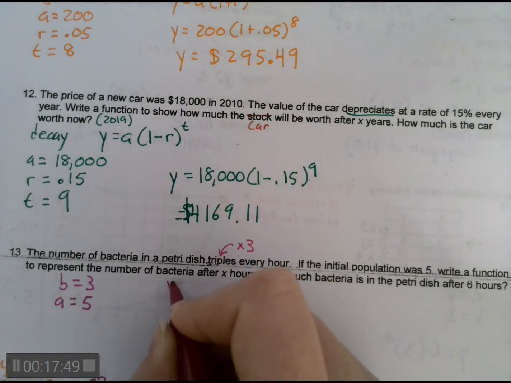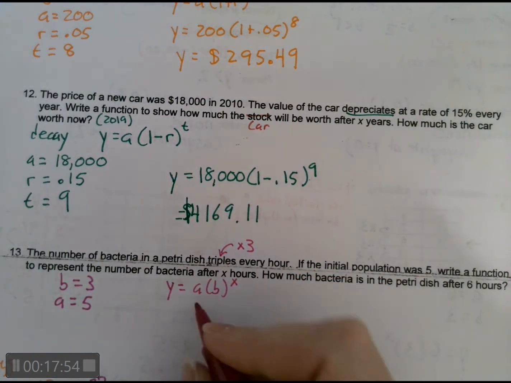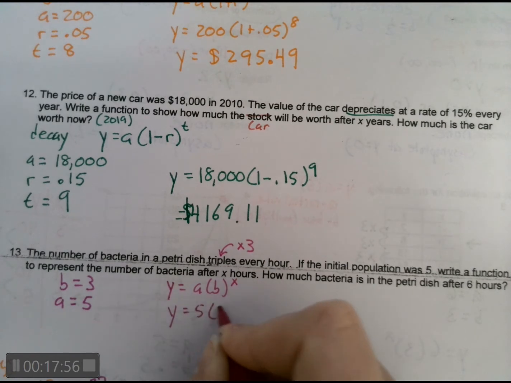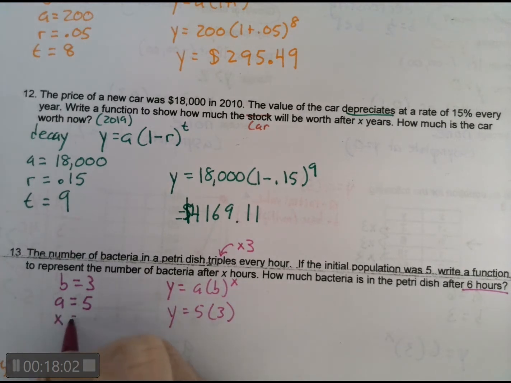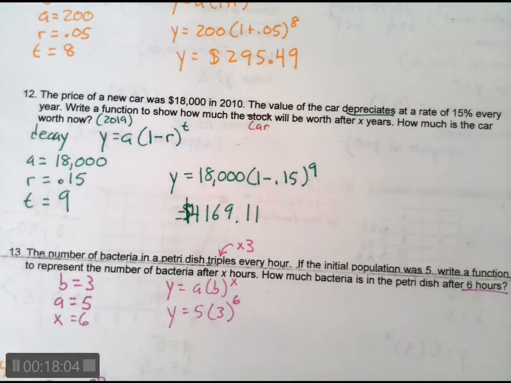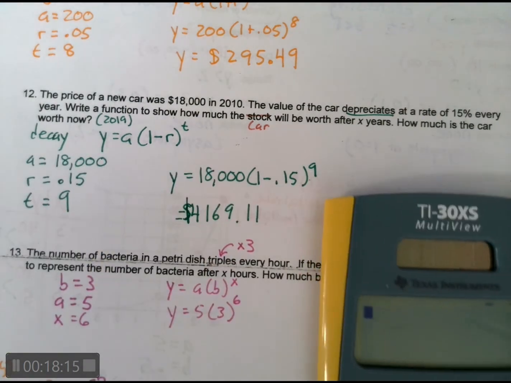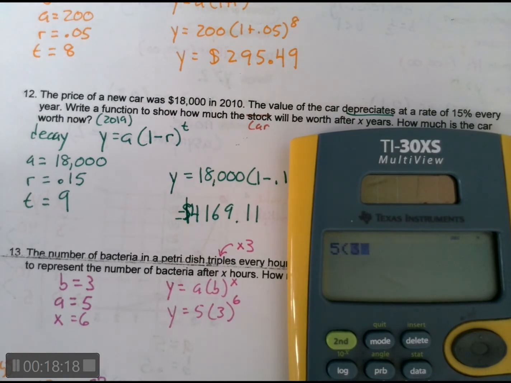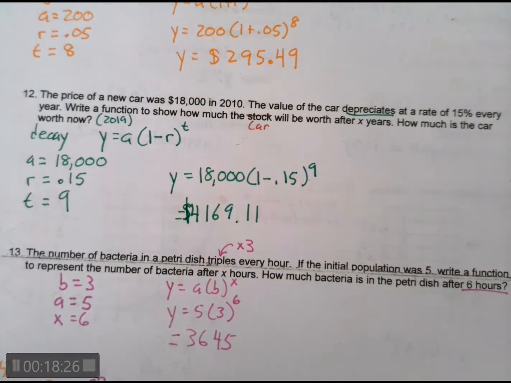So this one is going to be in the form of y equals a times b to the x, which is just going to be y equals 5 times 3, and then our time was 6 hours, to the 6th. Okay? You will note that it's going to say triples or doubles or halves. That's when you use this equation. So type it into our calculator. We have 5 parentheses 3 to the 6th, and that will give us 3,645.